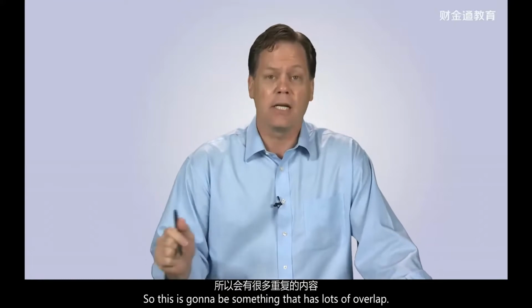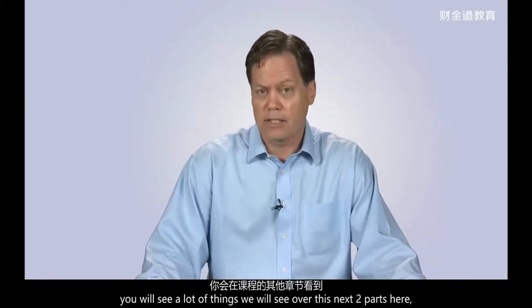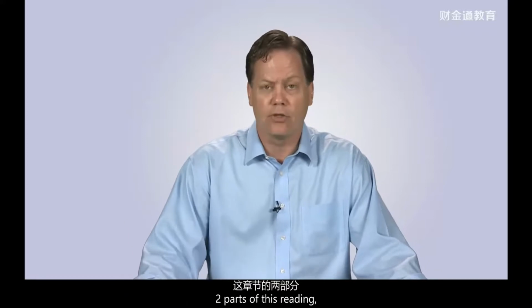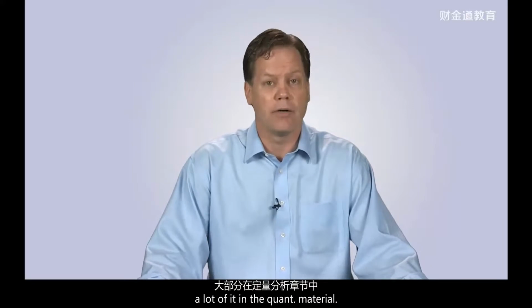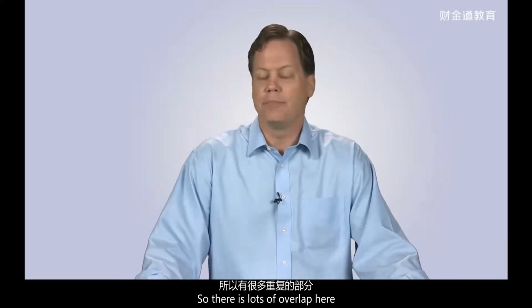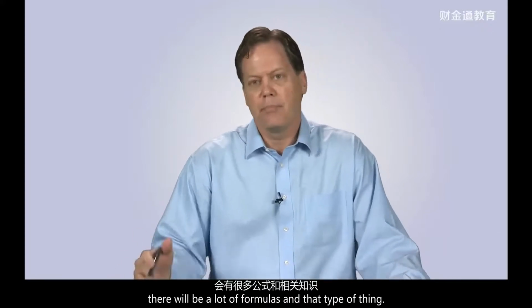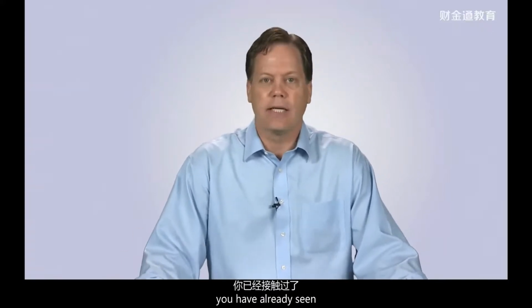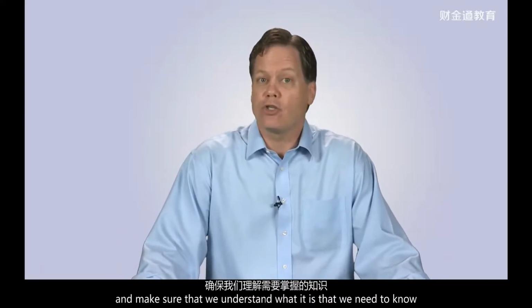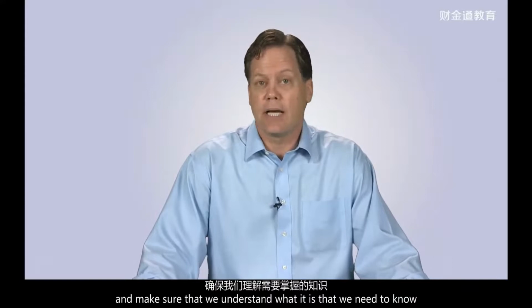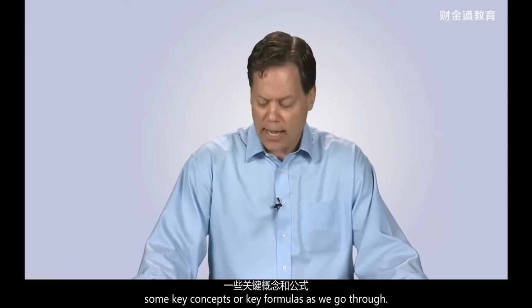So this is going to be something that has lots of overlap. Other places in the curriculum, you'll see a lot of things we'll see over these next two parts here. The two parts of this reading would be covered in equity, some of it in econ, a lot of it in the quant material. So there's lots of overlap here, and if you looked at this as a complete addition, there would be a lot of formulas and that type of thing. But the truth of the matter is, like I say, you've already seen a fair amount of this as we go through. So let's just jump in and make sure that we understand what it is that we need to know, and sort of try to identify some key concepts or key formulas as we go through.